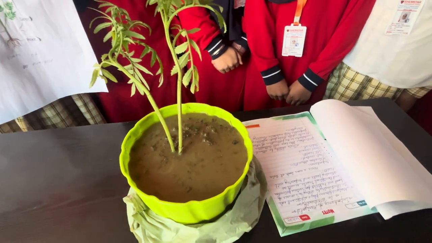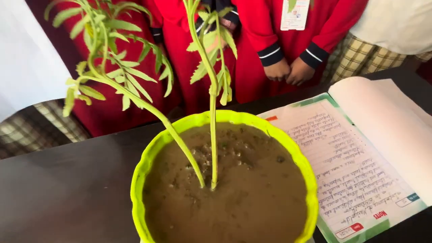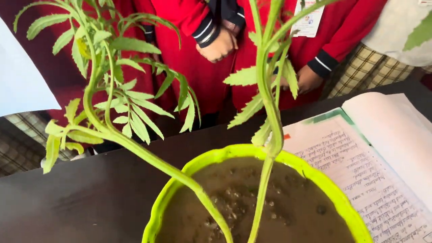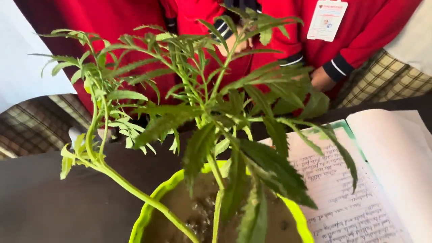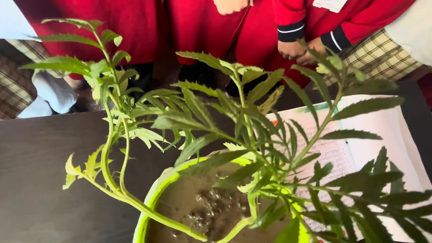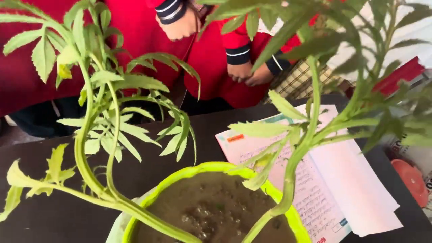Importance of marigold in biodiversity. The marigold flower plays a significant role in biodiversity by acting as a source of food and habitat for various pollinators and beneficial insects as well as deterring pests.